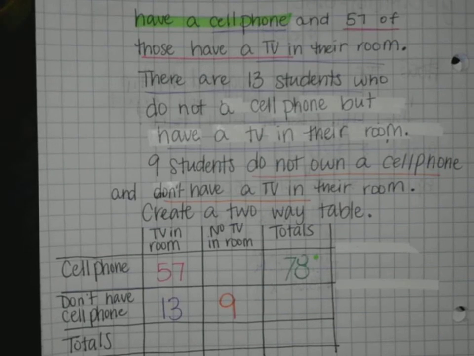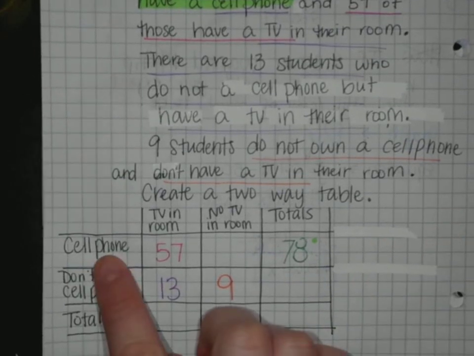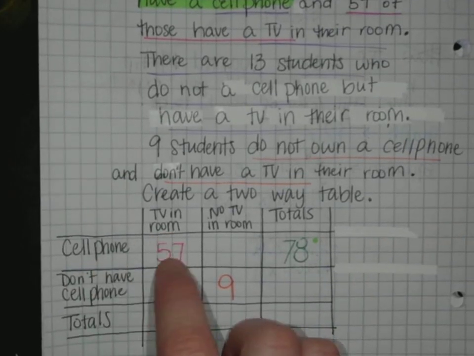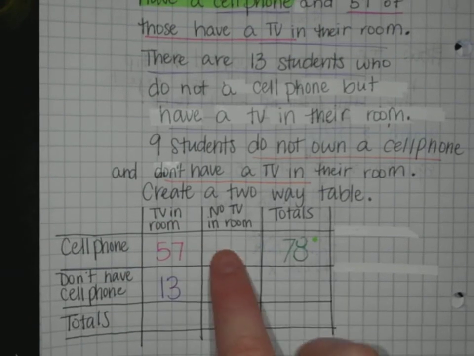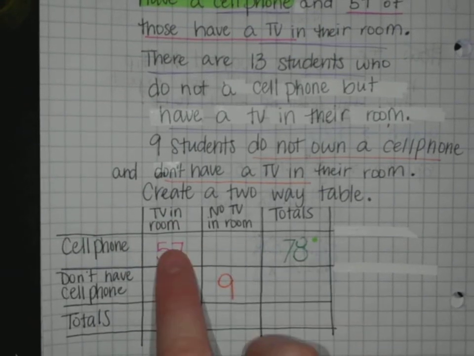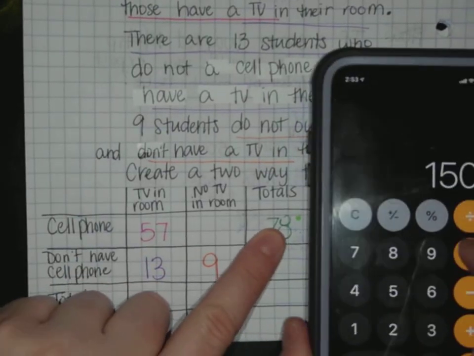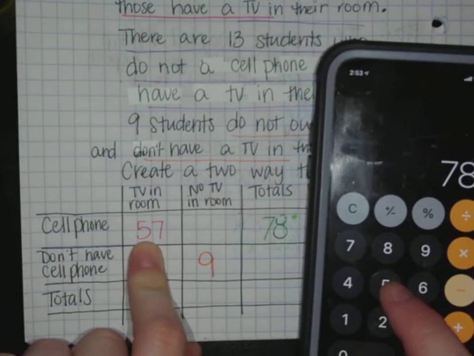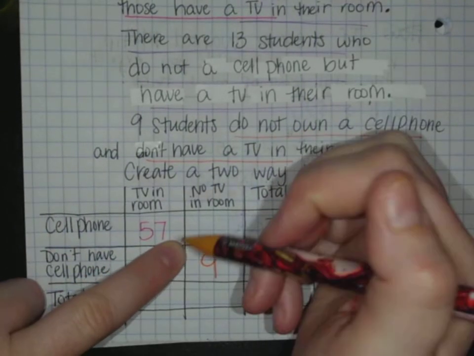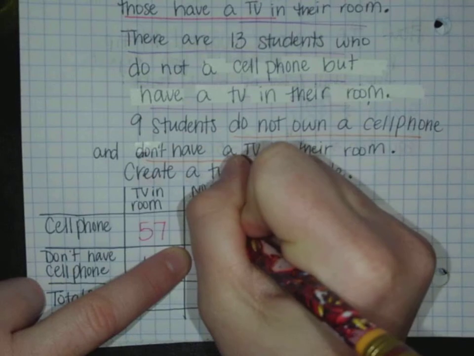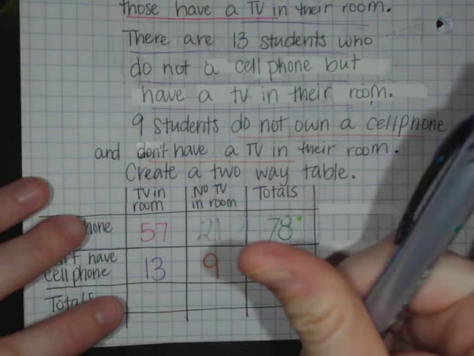So now you can see that there are pieces missing. This is where the math part comes in on this. So we have cell phones. We know that 57 of them have a TV in their room. We know that there's 78 total. Well, if we know that this total is 78 and we know that there are 57 that have a TV in their room, you can take that total, 78, and subtract the 57. That would give us 21. So 21 students have a cell phone but do not have a TV in their room. I'm going to change that to blue so you can actually see it.